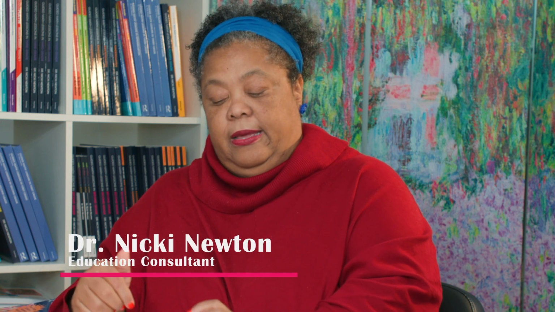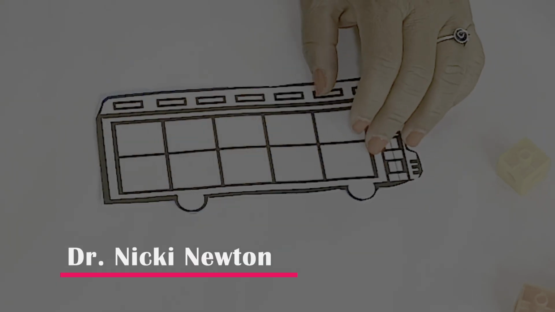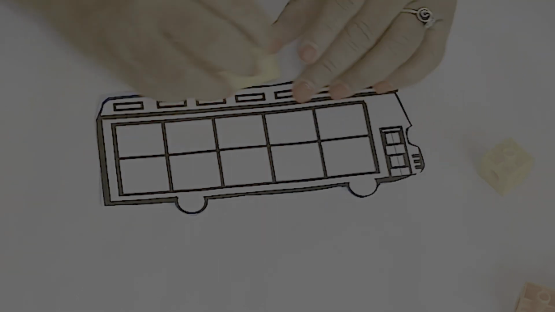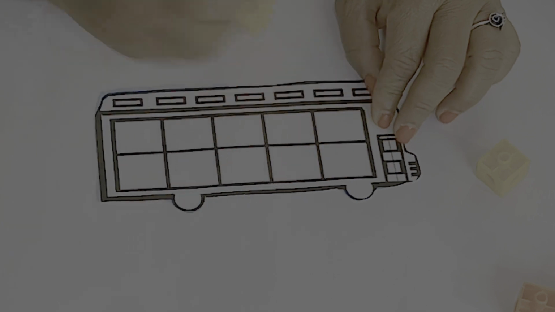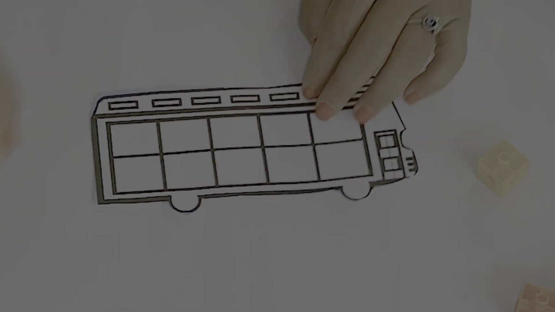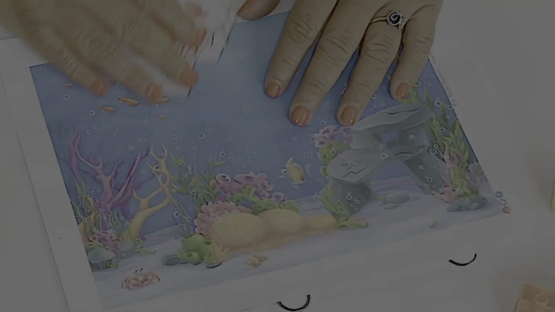We're going to talk about taking a number away from itself. If I have 4, I take away 4. How many are left? If I have 3, I take away 3. How many are left? I can do it on a mat.